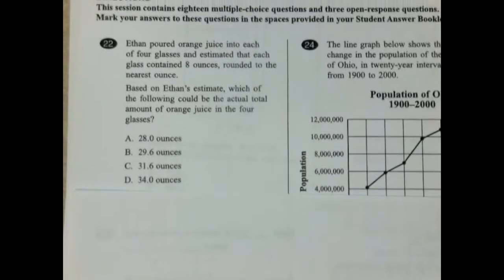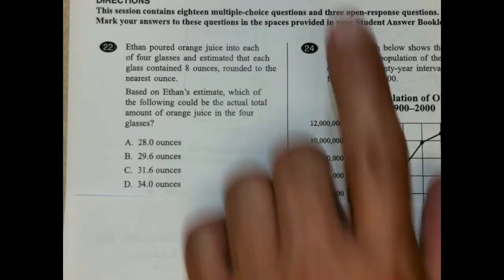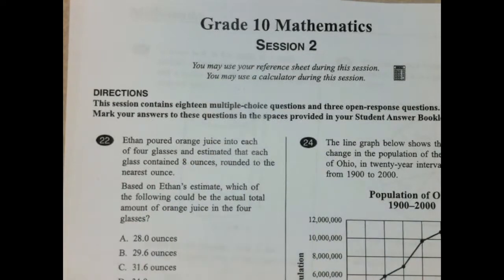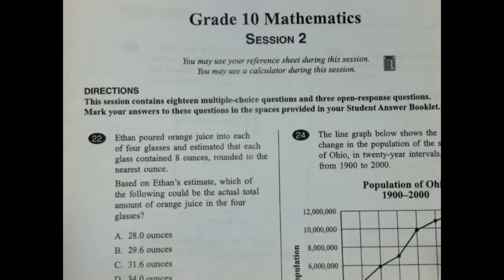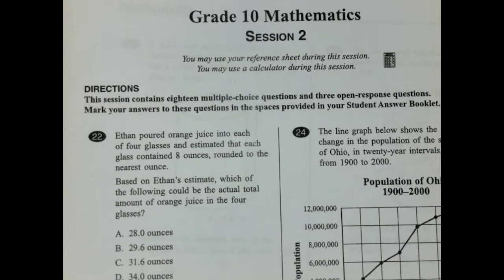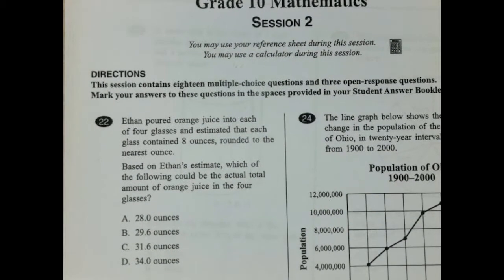Hey everybody, today we're going to jump right into the second session of the 2015 MCAS. This is the calculator session, so you can use a calculator during this. The idea is that you would try this on your own and then watch this video, so you shouldn't be watching this unless you've already tried these.